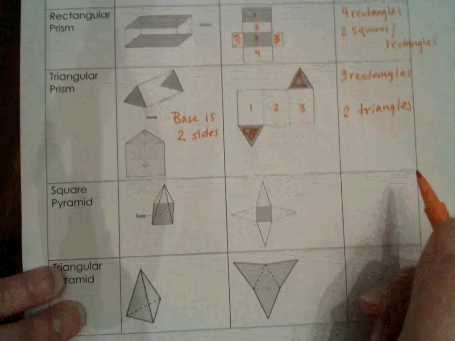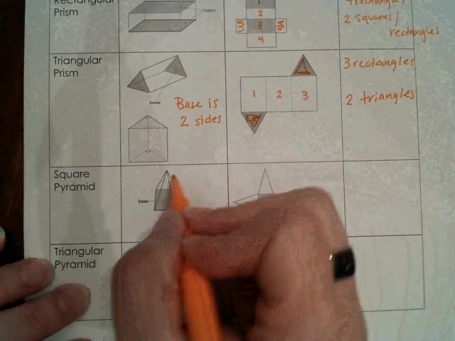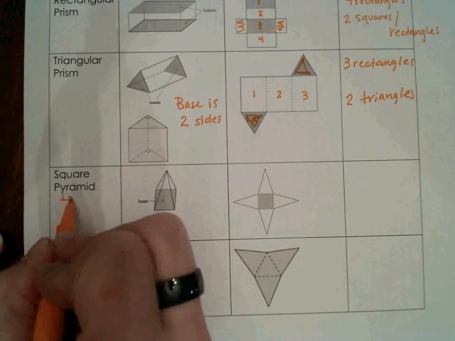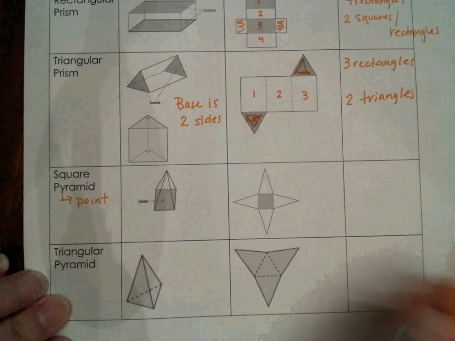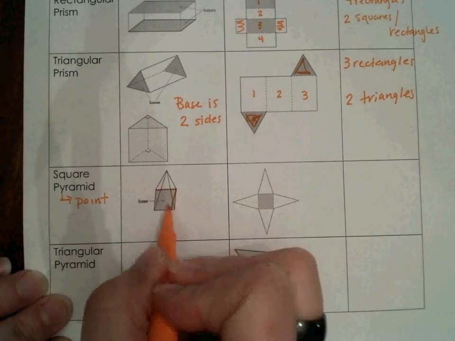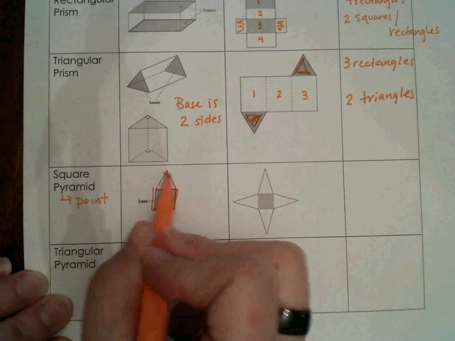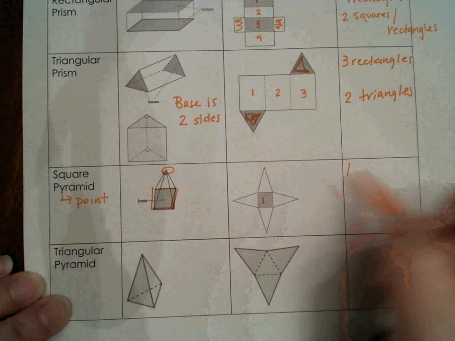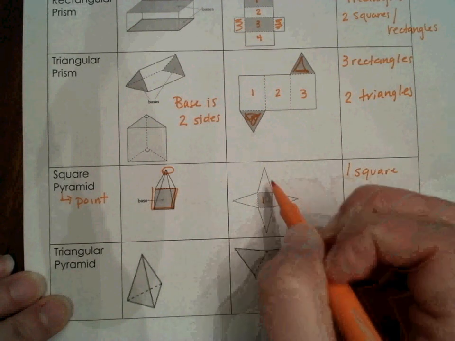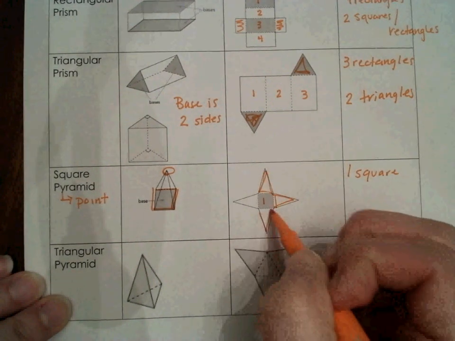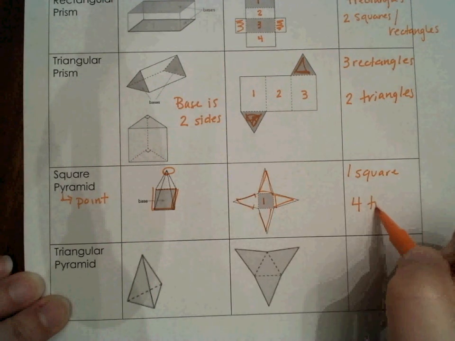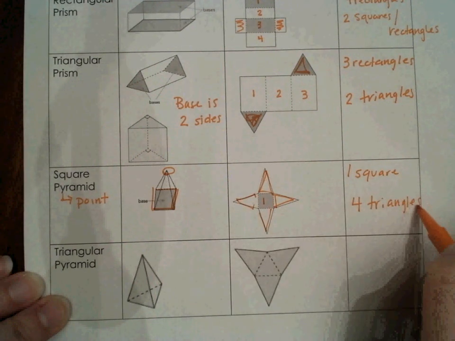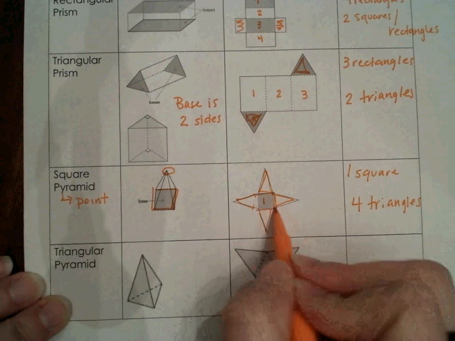For a square pyramid, pyramids come to a point. So they do not have bases, they have a point. So you only have one base, not the double, and one point. For a square pyramid, the base is a square, so you have one square. And you have 1, 2, 3, 4 triangles. Obviously, you have 4 because a square has 4 sides.